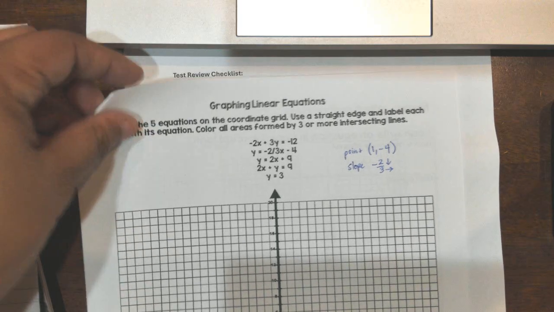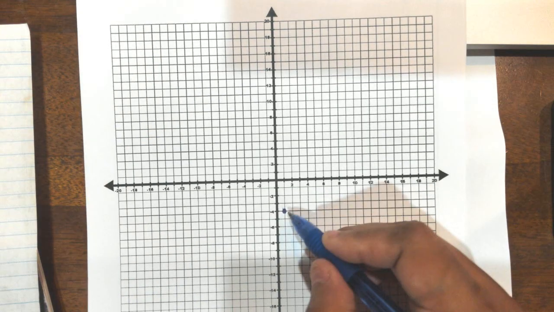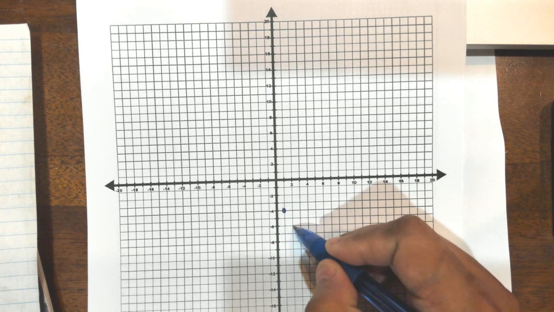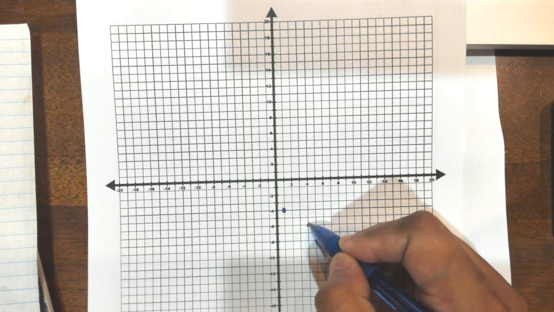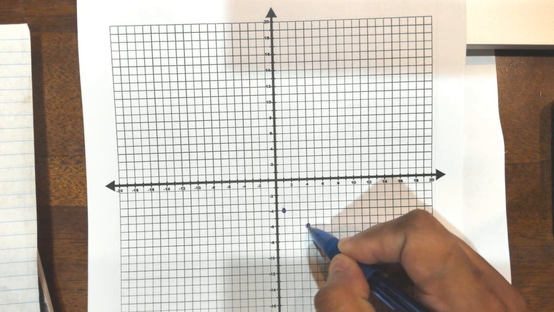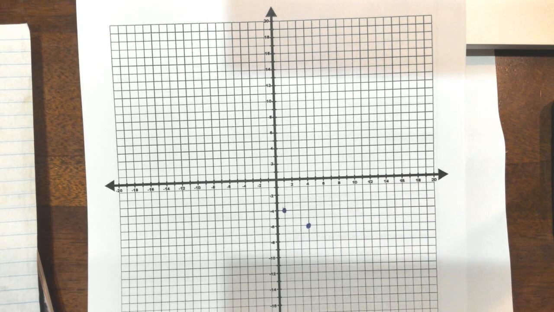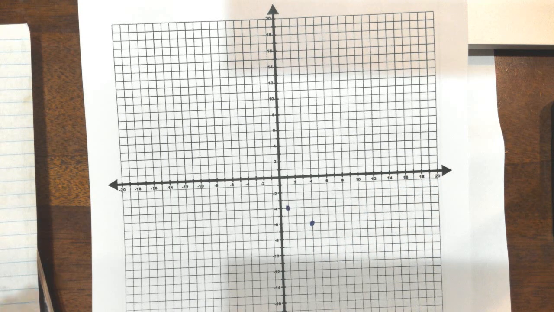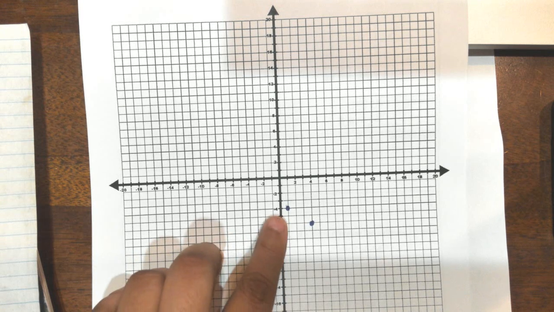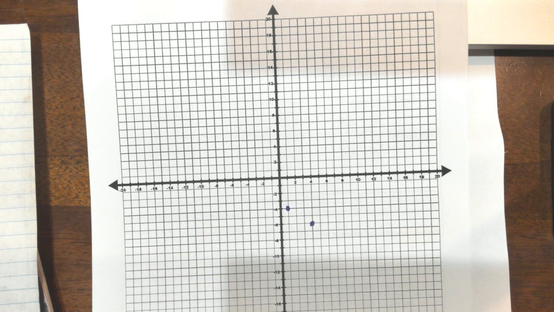Alright, so I'm going to go down 2 and over 3. So from this point, I'm going to go down 2 and over 1, 2, 3. And then plot your other point. Since this isn't asking for the y-intercept and the x-intercept, I can just draw a line between those 2 points. So, grab my ruler real quick.